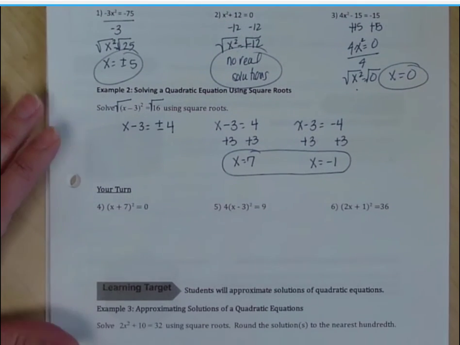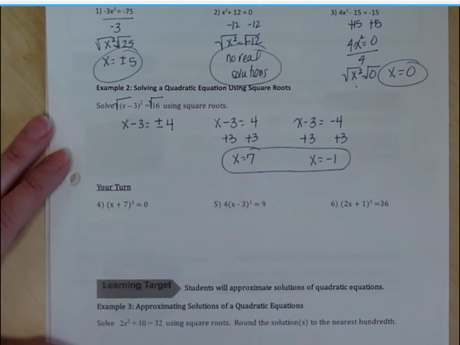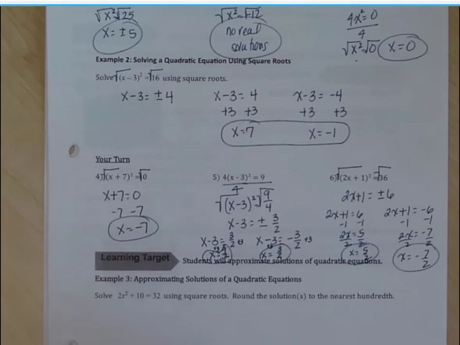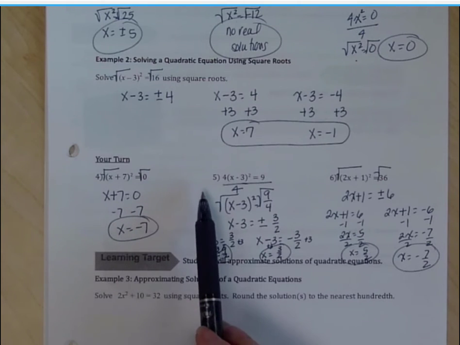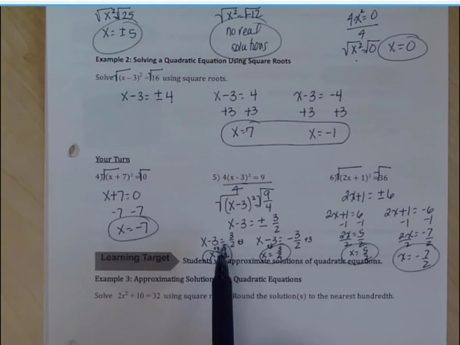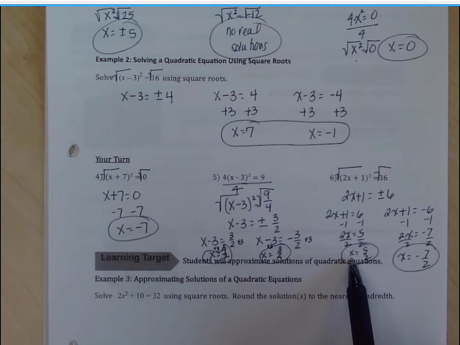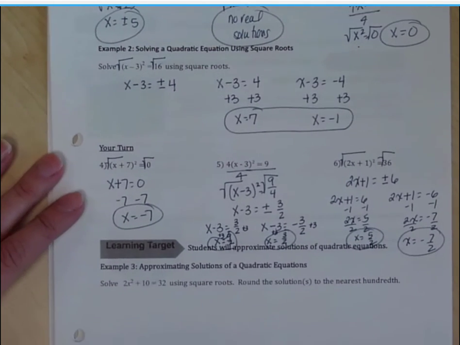All right, it's your turn. Go ahead and try 4, 5, 6, hit pause, and when you're done, come back and check your work. So for number 4, you should have x equals negative 7, one answer, because when we found a square root, our answer here was 0. Number 5, be careful here. So we have x equals 9 halves and x equals 3 halves. Then for 6, we have x equals 5 halves and x equals negative 7 halves.